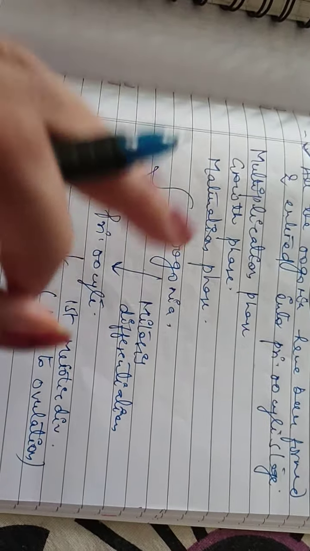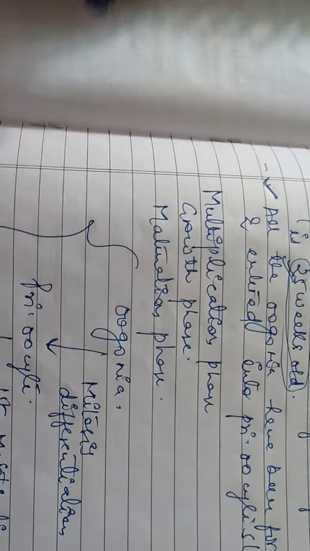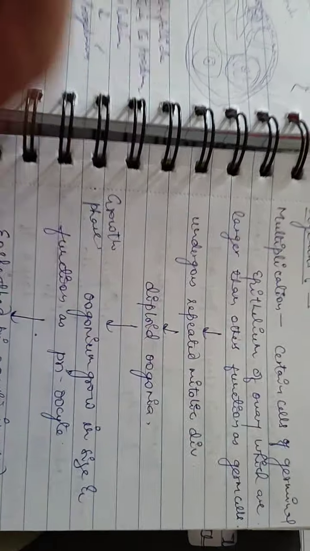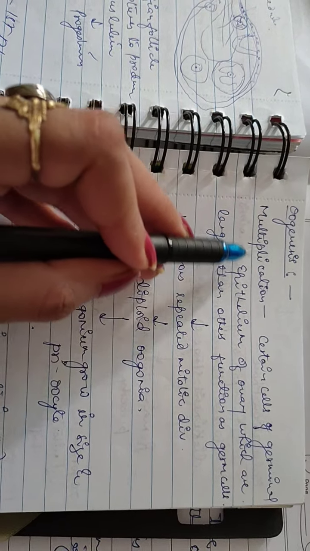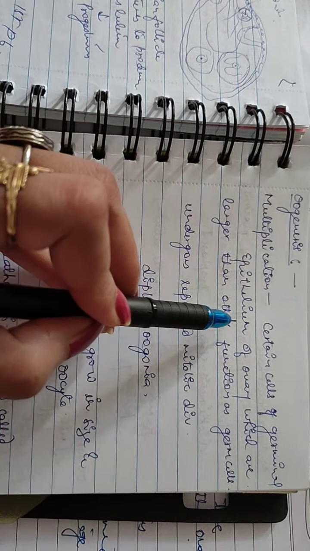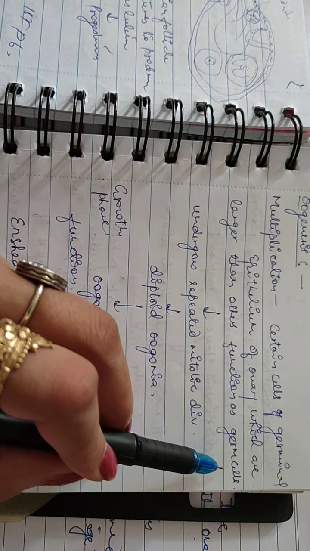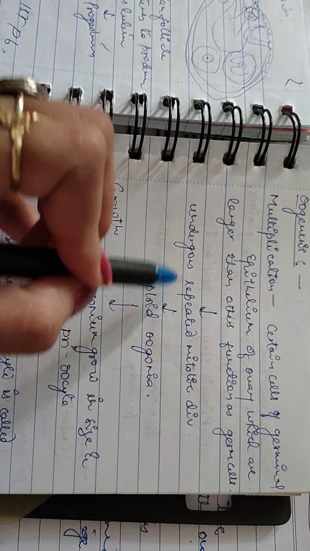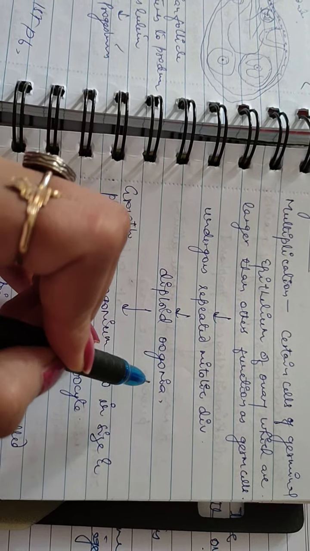But this is not as simple as you can see. So let's come into the detail of this process. So first thing, the first process is called multiplication, when certain cells of the germinal epithelium of the ovary which are larger than others function as germ cells, and they undergo repeated mitotic division and form diploid oogonia.